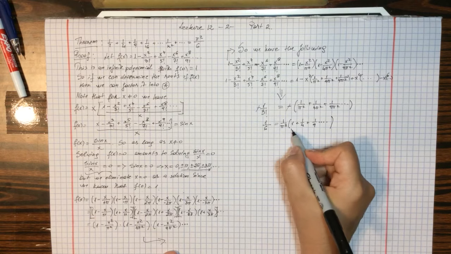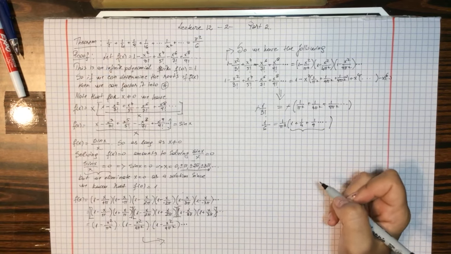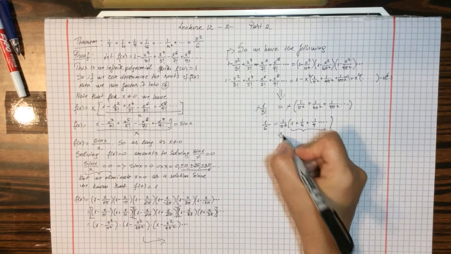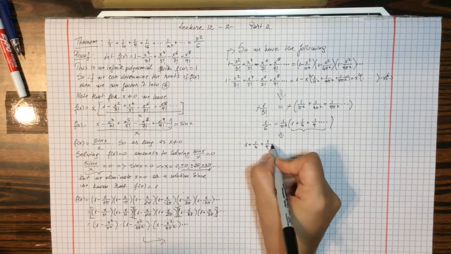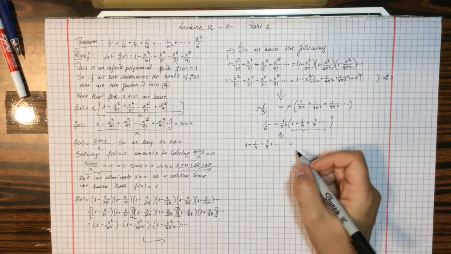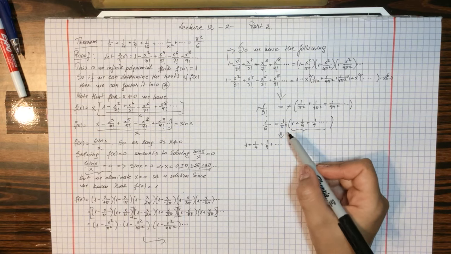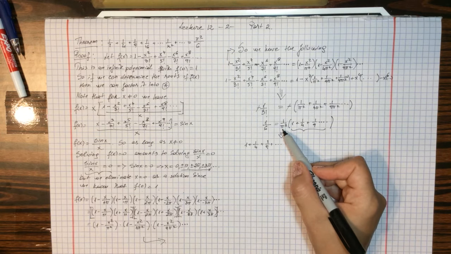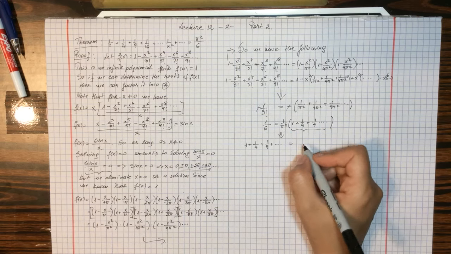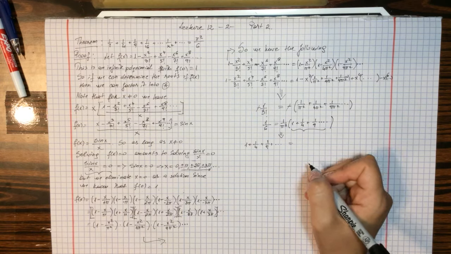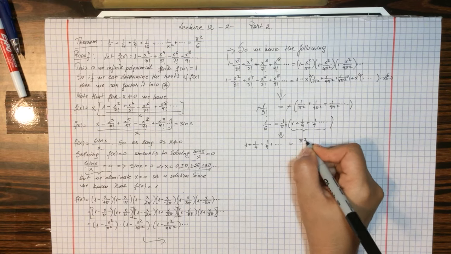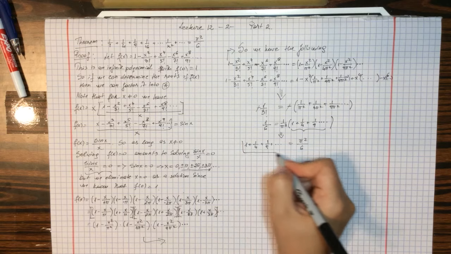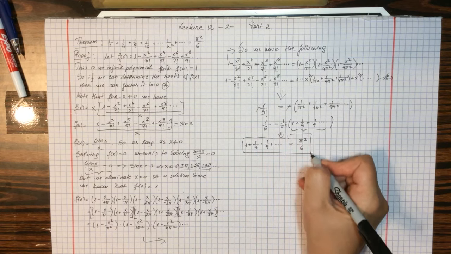Okay, wait, but this is exactly the sum that we're investigating. So this means that the sum that we're investigating, 1 plus 1 over 4 plus 1 over 9 and so on, is equal to 1 over pi squared divided by 1 over 6, and that is the same as saying pi squared over 6, which was to be proved.